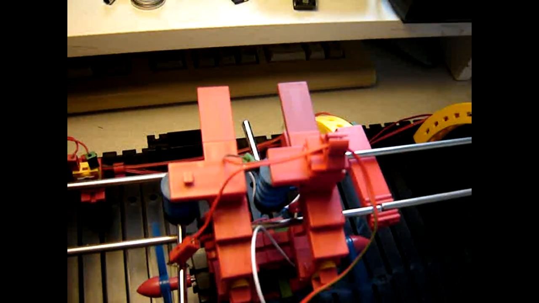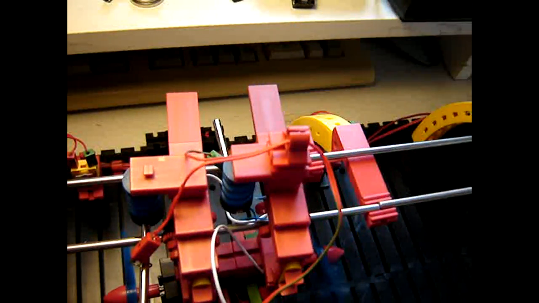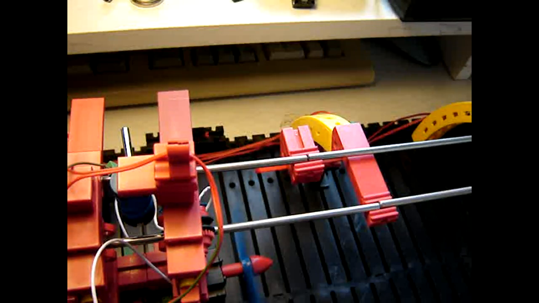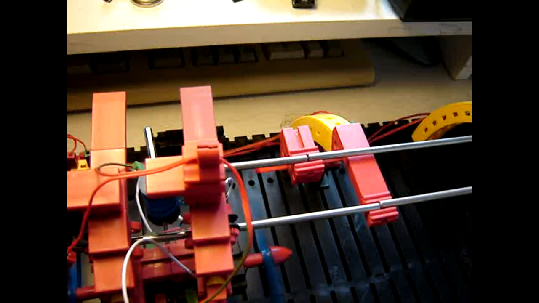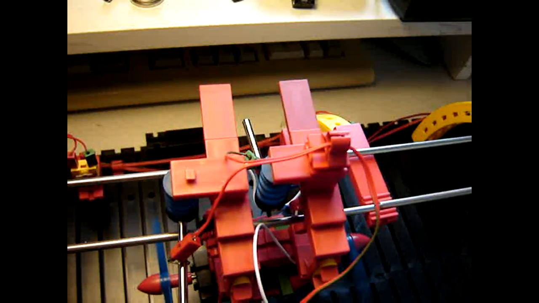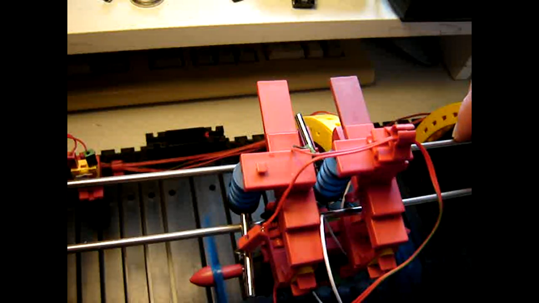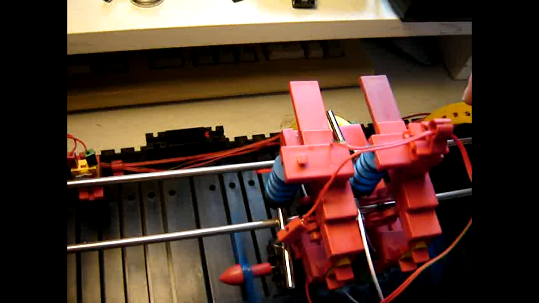If I look at this, it rather easily goes to the left. So a little assistance by hand. Now I press the second one.